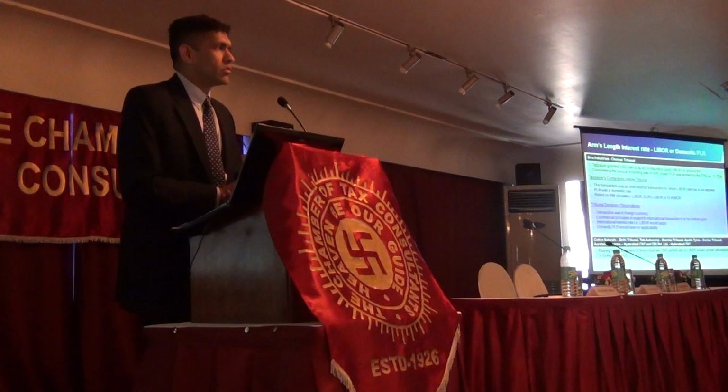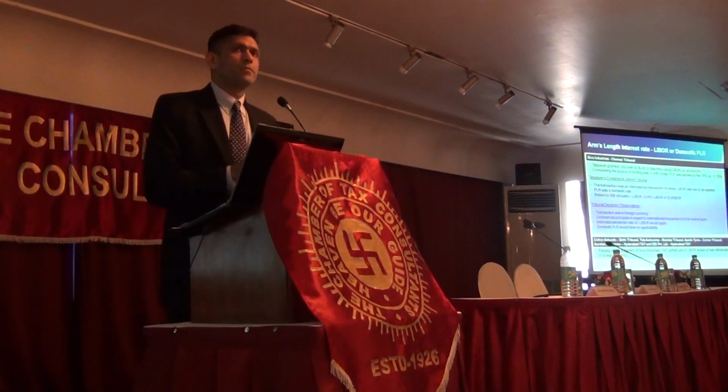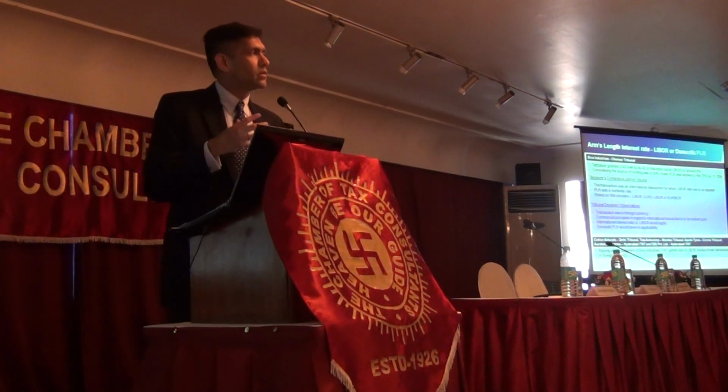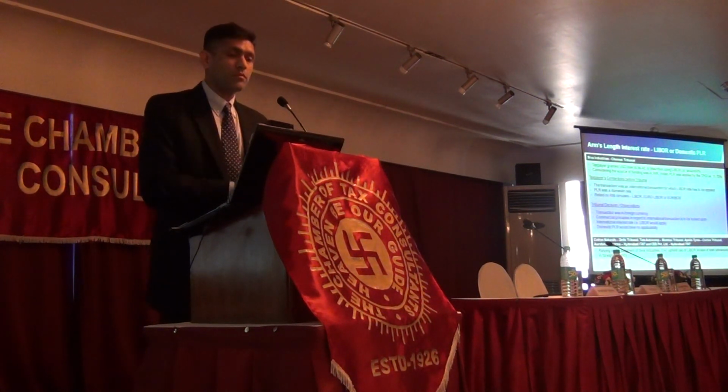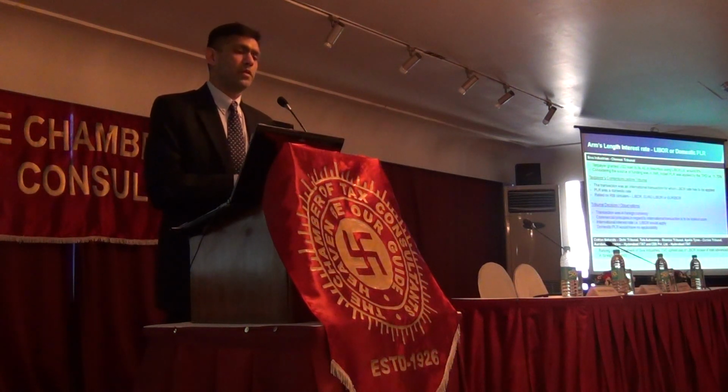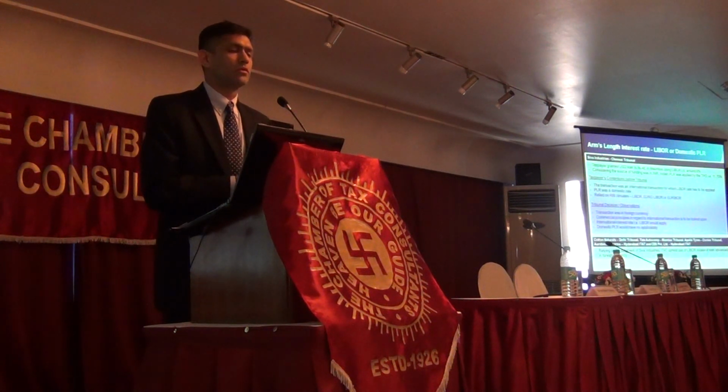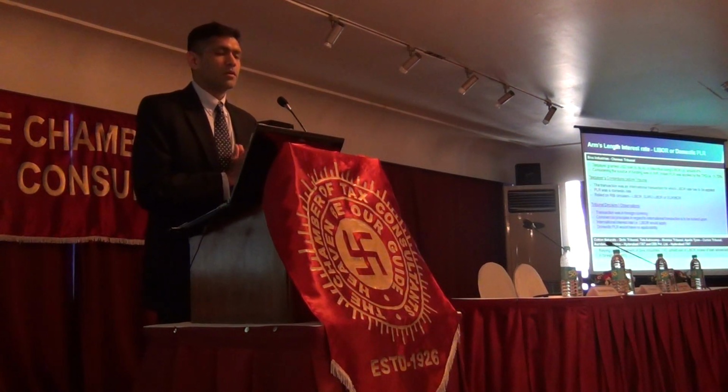The next case law, Shiva Industries. This is perhaps a case law which has, I would say, correctly laid down the law on this subject, and it has been followed in a number of cases. In this case, the taxpayer had given a loan to its associated enterprise in Mauritius using LIBOR rate.